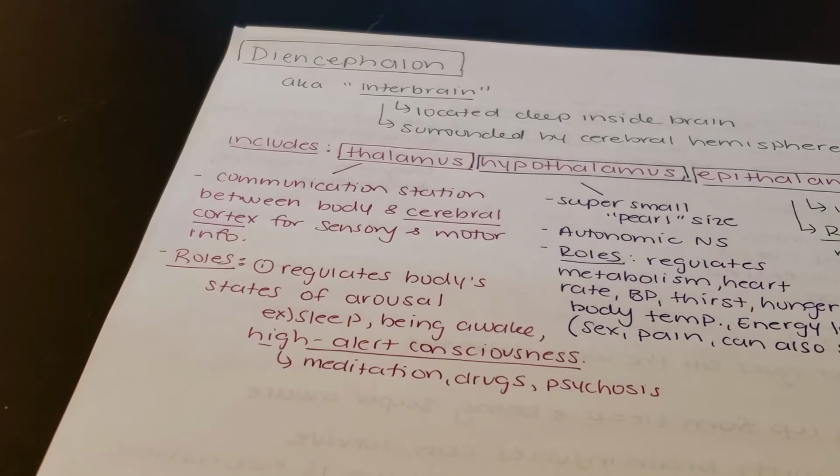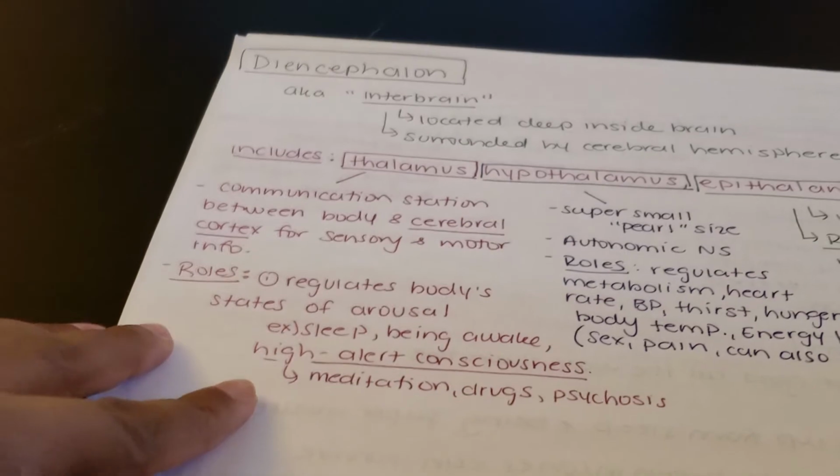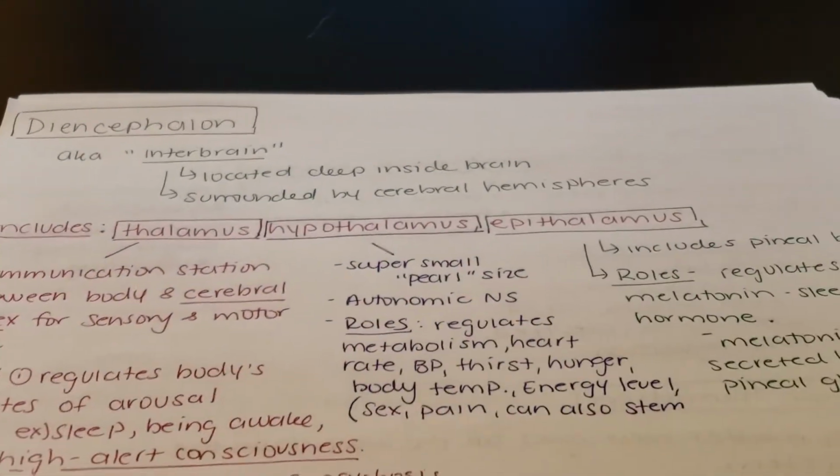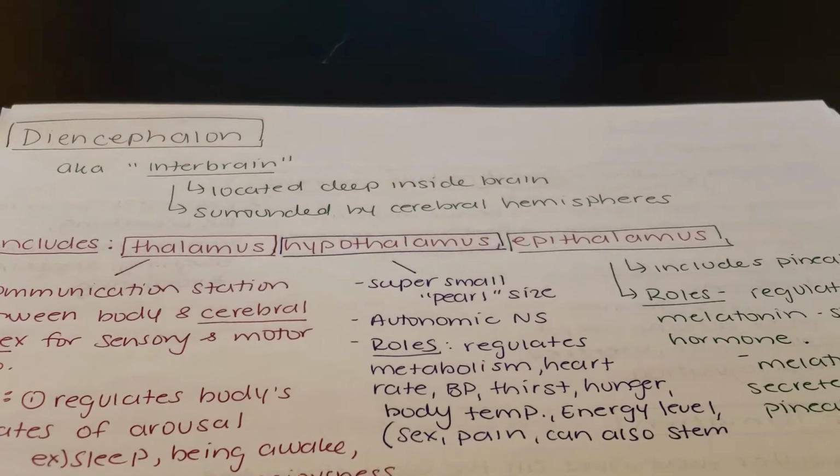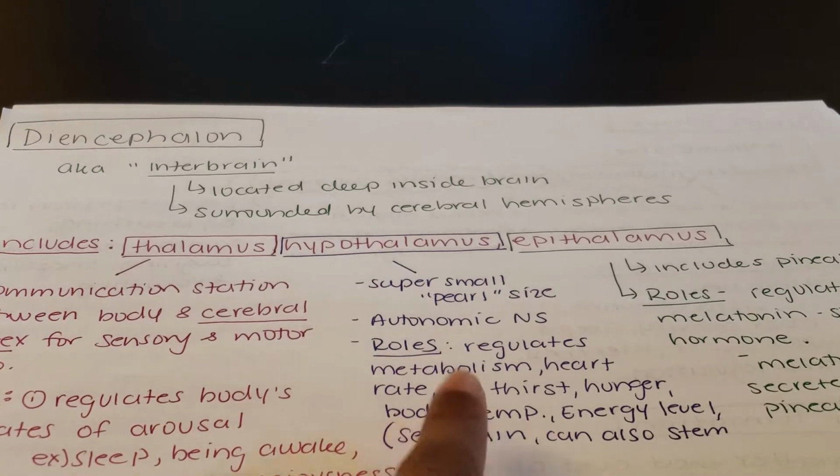And then if you look at your hypothalamus, we can kind of see what the hypothalamus does. The hypothalamus is probably something that you've heard more commonly than the thalamus and the epithalamus. The hypothalamus is actually really small. It's like the size of a pearl or a pea, very, very tiny. And this is part of the autonomic nervous system. So it helps to regulate things that you don't really have to think about. So like your heart rate, your metabolism, your blood pressure, which is what BP stands for, your hunger, your thirst, your body temperature, how energetic you are.